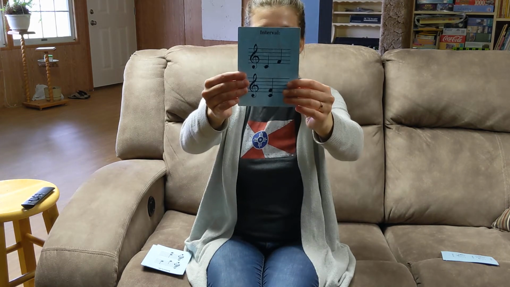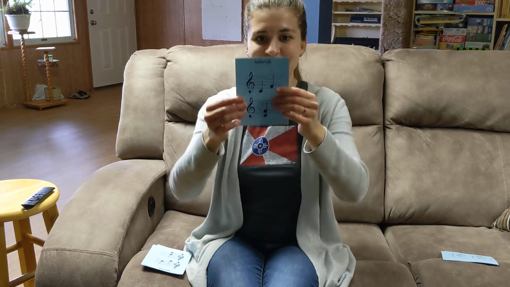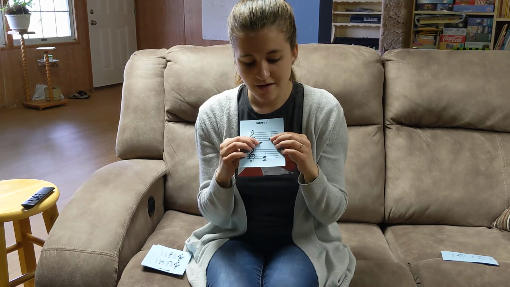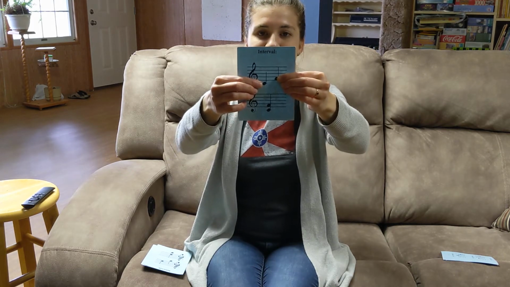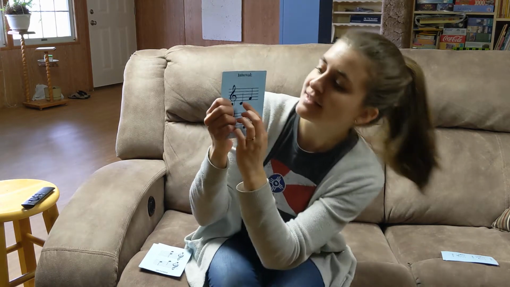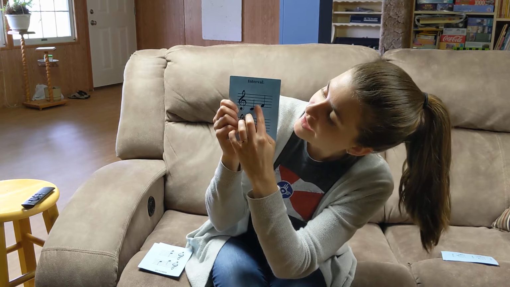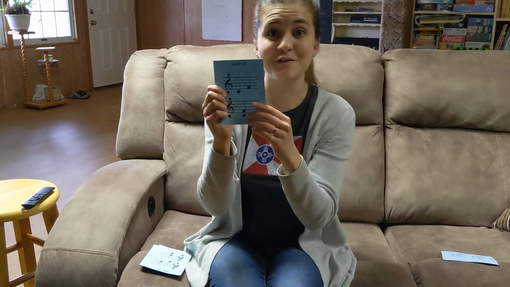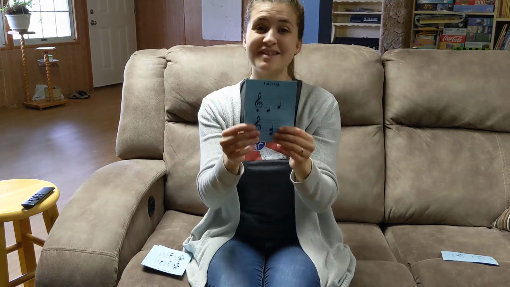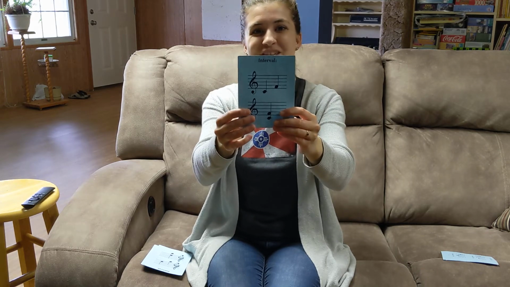Let's work on this one. Okay, so we start on C, the other note is F, so we count. C is 1, 2, 3, 4. We counted to 4 to get between the notes, so this is a fourth. Fourth is the interval.